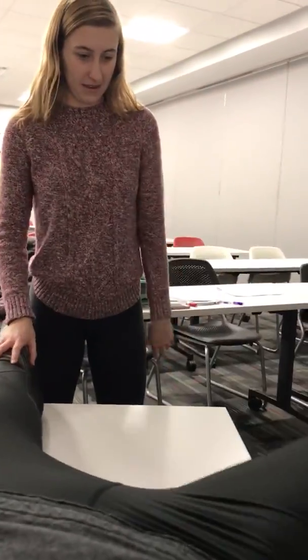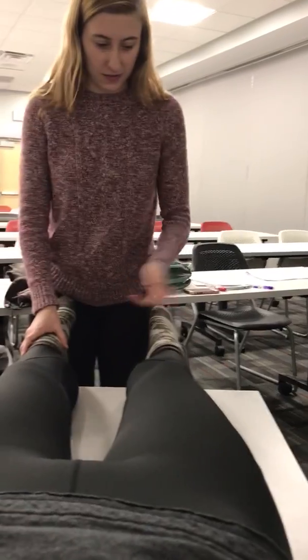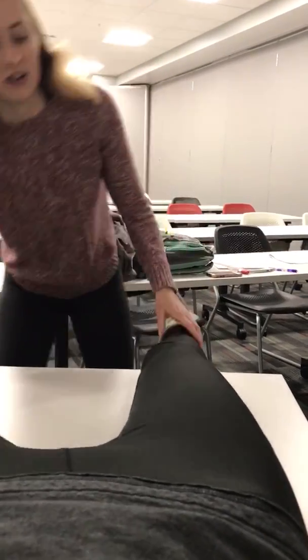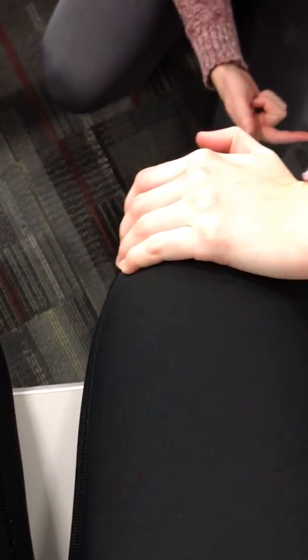I'm going to have you abduct your leg. You're going to be supine, so you're going to bring your leg out this way. That's for abduction. For adduction, you're going to bring your leg in here. Now I'm going to have you sit on the end of the table. For hip external rotation, you're going to bring your foot in here. And for hip internal rotation, you're going to bring your foot here.